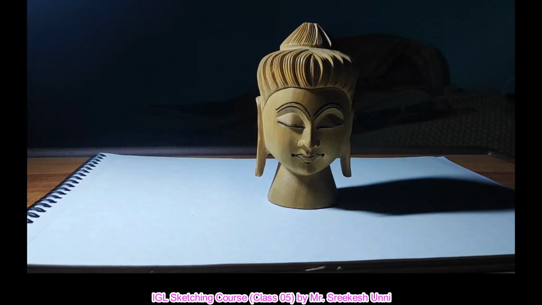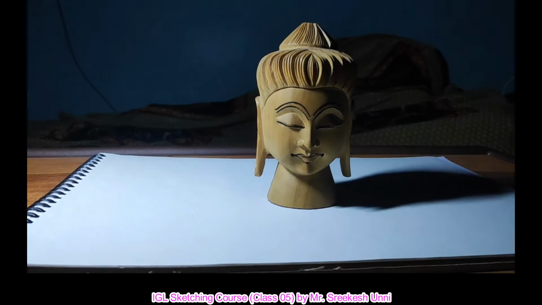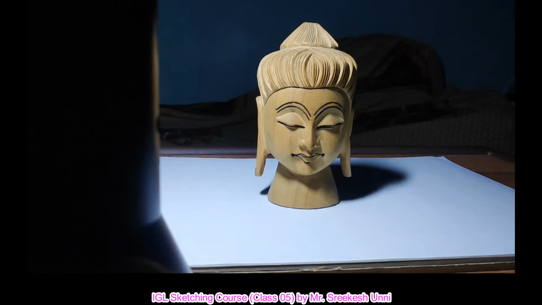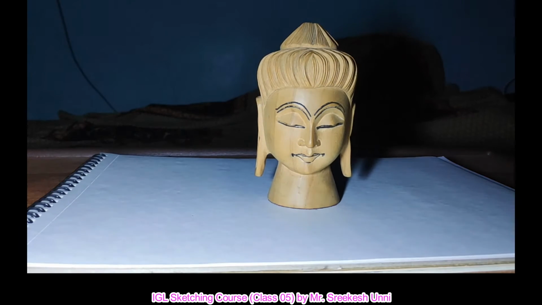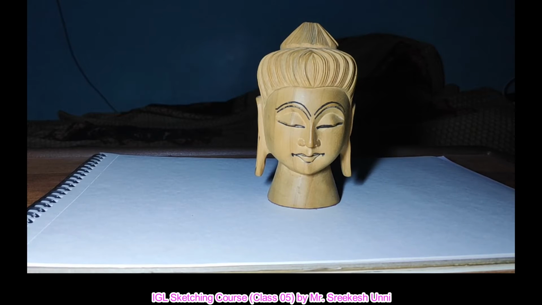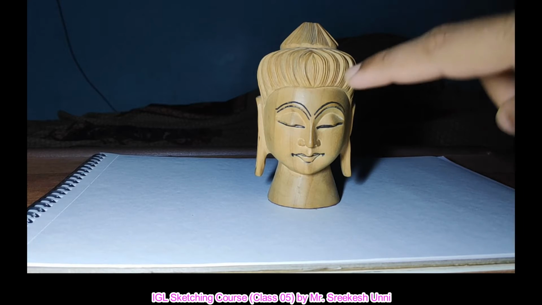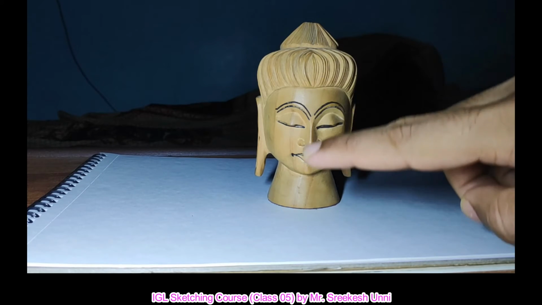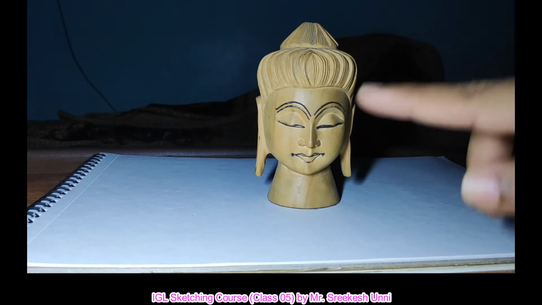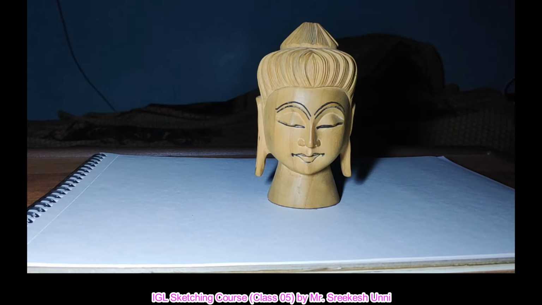I'm just moving the light source towards the front. So right now it is in the front. Once the light source is in the front, you might see the differences. All of the shadows fall on the back side of the object, or behind the object. But if you take a good look at it, you can see the highlighted areas. This means that your light source is in front of the object.